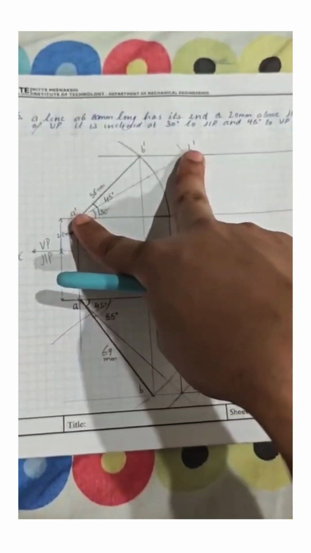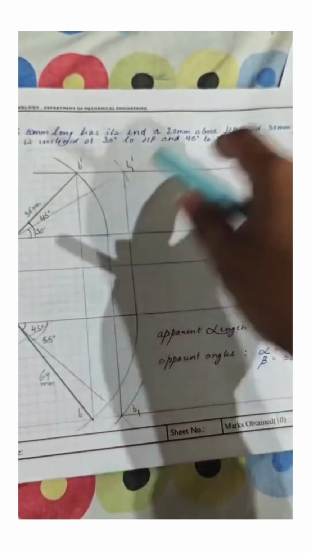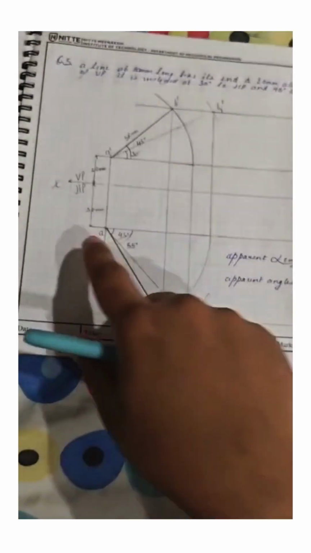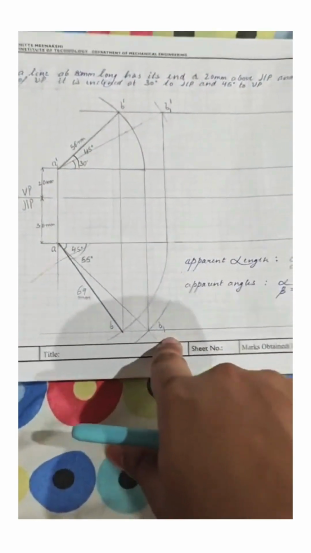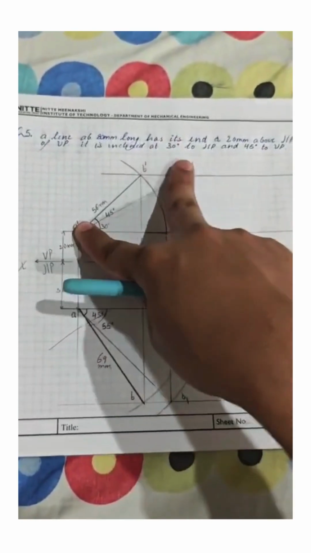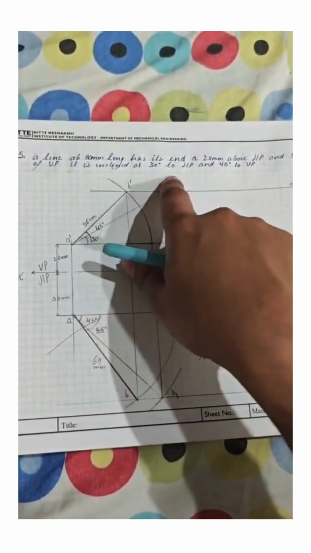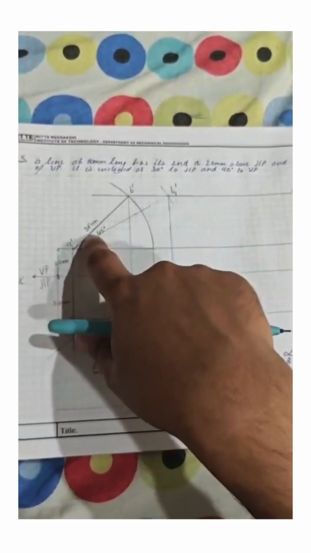This is the main line, and usually you express the true length as A dash and B1 dash. You don't say B dash, you say B1 dash. And same thing here, A and B1. You don't say B, you say B1. So this is 80 mm. So we're taking an 80 mm arc. I cut an 80 mm arc, correct? And they've also given me the angle. It's inclined 30 degree to HP. That's my HP. It's inclined 30 degree.